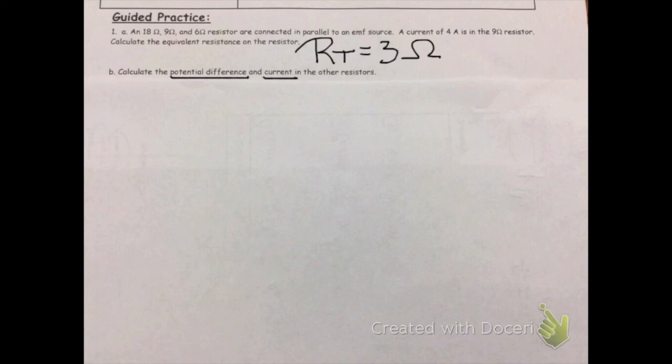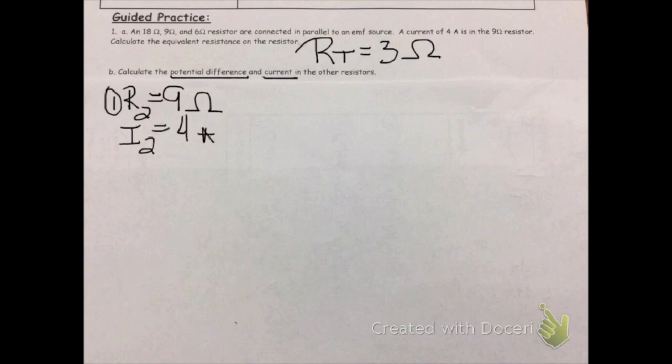The very first step you should take to solve this is that you know you have R2 equals 9 ohms. You know that I2 equals 4 amps. So all you need to do is solve for your V. According to our triangle, in order to solve for V, we have to multiply.